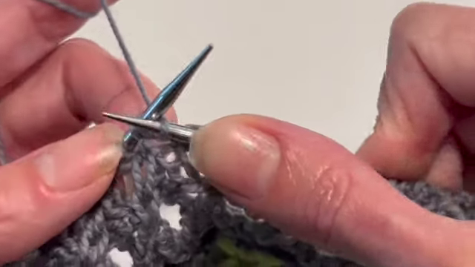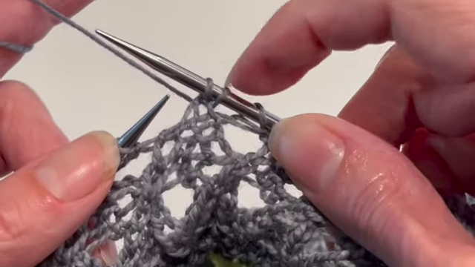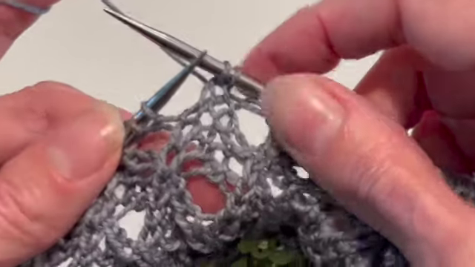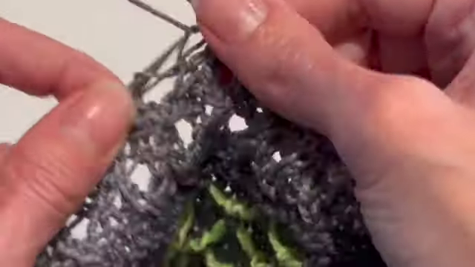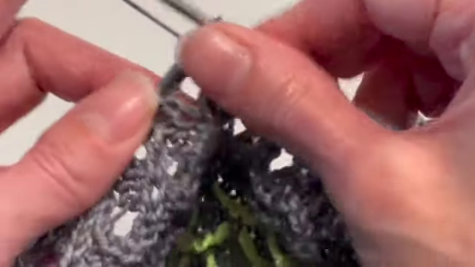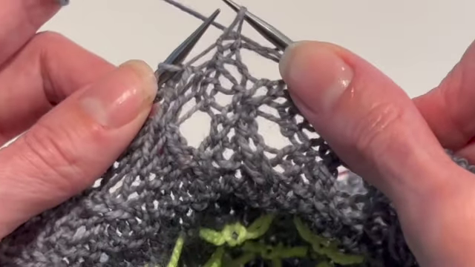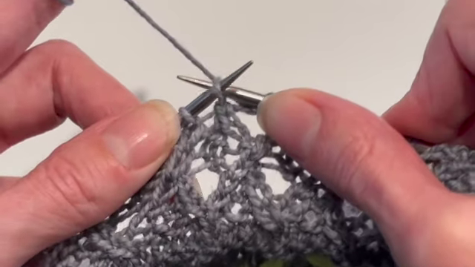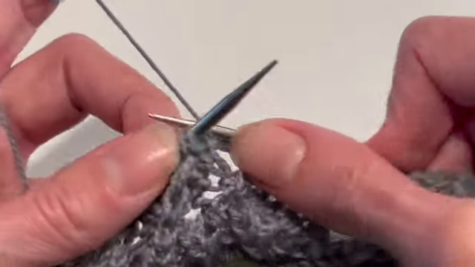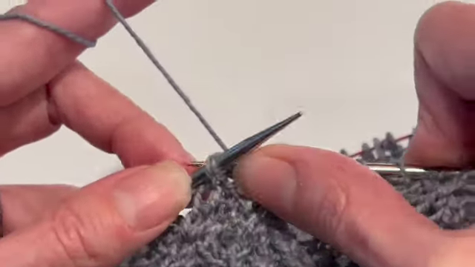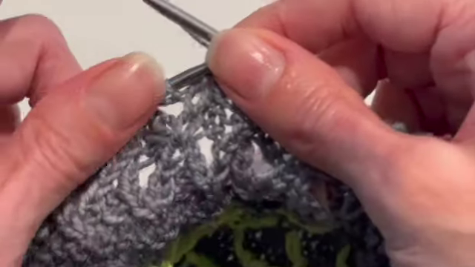So that it's not a decrease. I know you're knitting them together, but you still have two loops here. You still have two separate stitches on there. So don't worry about messing up your stitch count. It's not technically a decrease. It's not a decrease at all. So again, slip that first stitch, put it back on the needle, knit into the back, and then knit into both of them. Pretty cool.